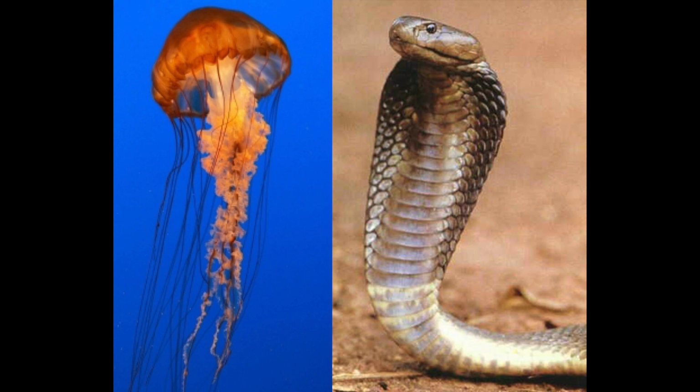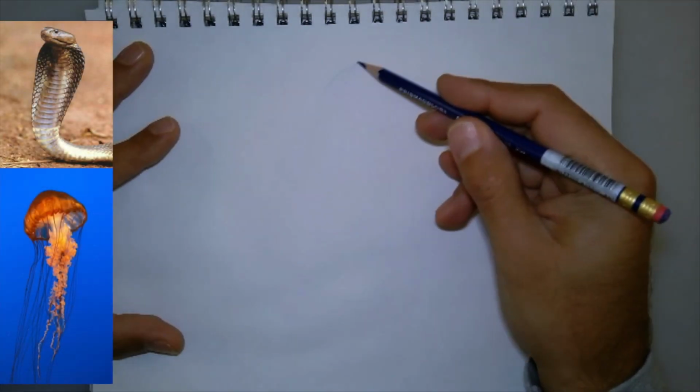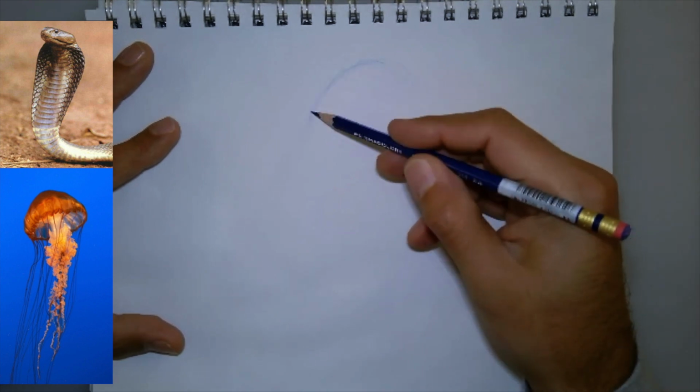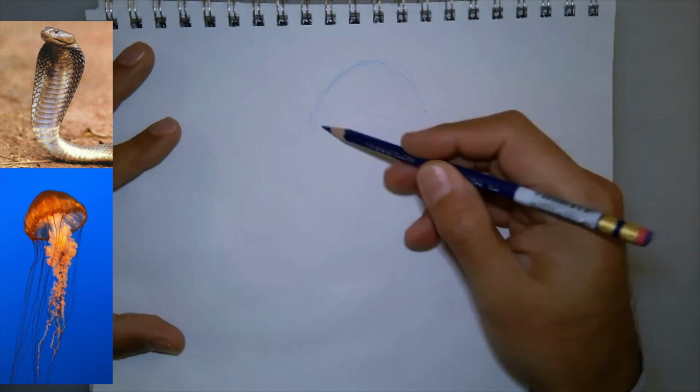Okay, and now let's go ahead and look at what we're going to use. We're going to use a cobra and a jellyfish as our reference and put it together, and I think we can come up with something pretty alien looking. I've always thought jellyfish are really weird, so I'm thinking a jellyfish kind of top-ish looking thing.